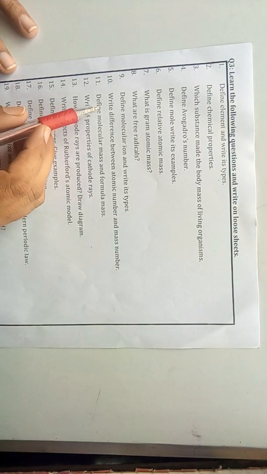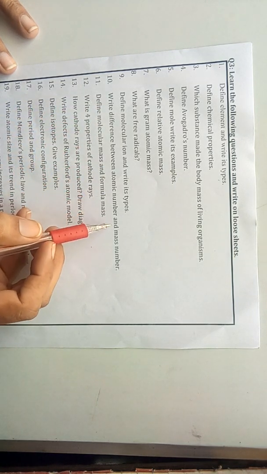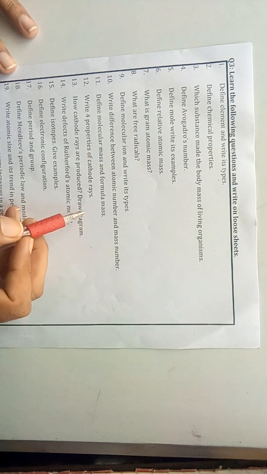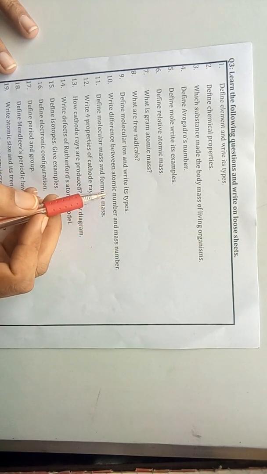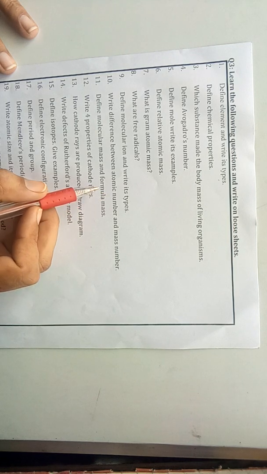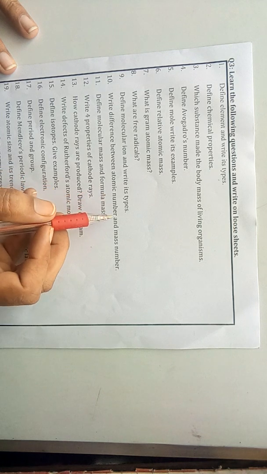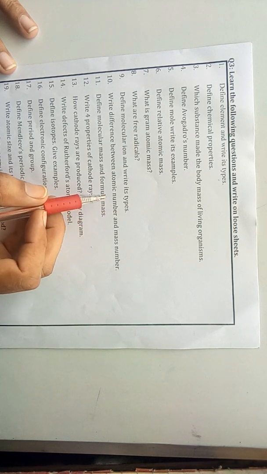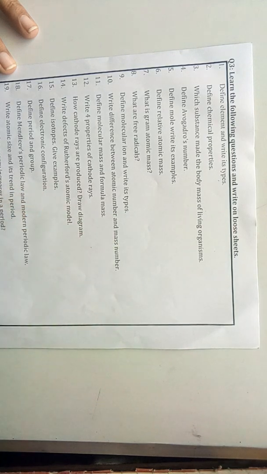Number 10: write the difference between atomic number and mass number. So students, atomic number and mass number are two properties of the elements. So you have to write the difference between the atomic number and mass number by drawing a line between them. The answer is given on page number 9 of your book.